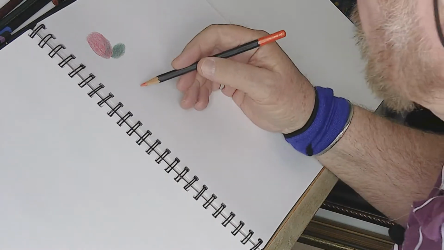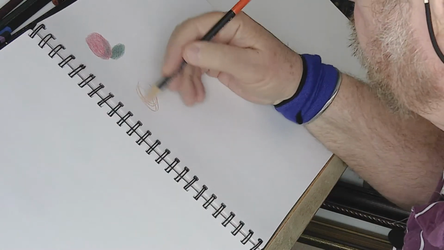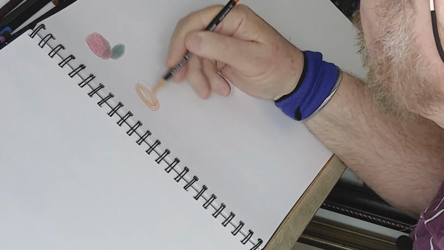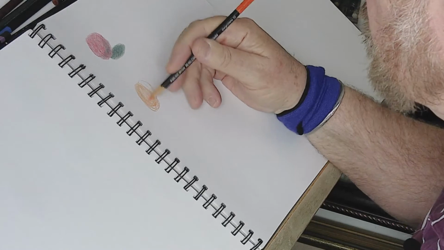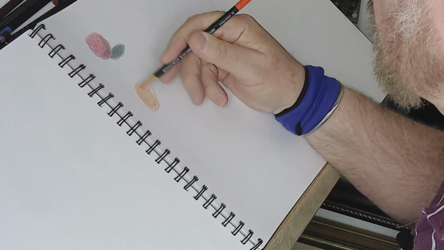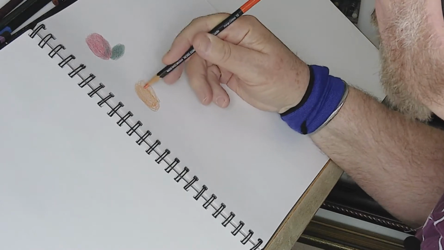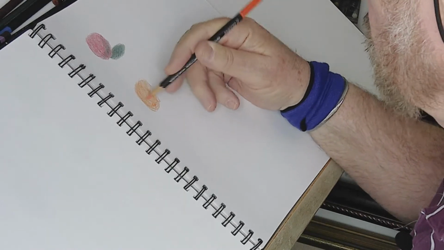Okay, now let's try orange. I'm using number 10 on the Derwent Studio pencils, same number in the Artist. It's orange chrome is the color name. Any orange will do. You could even make it using your red and your yellows if you wish.